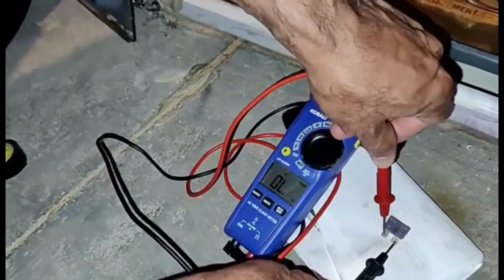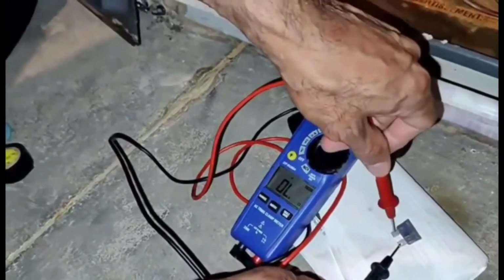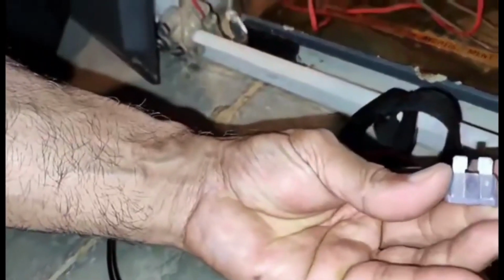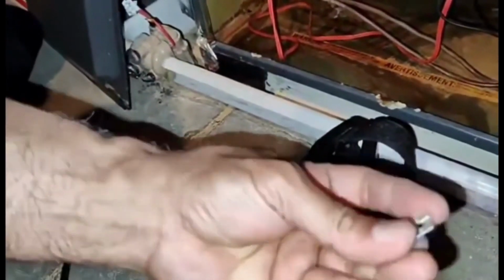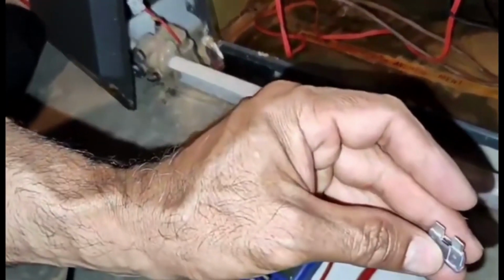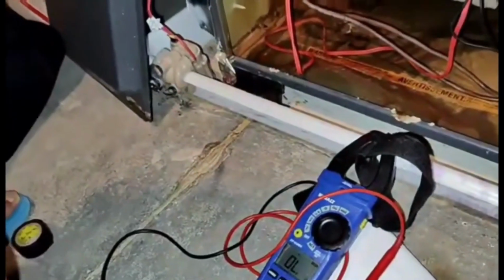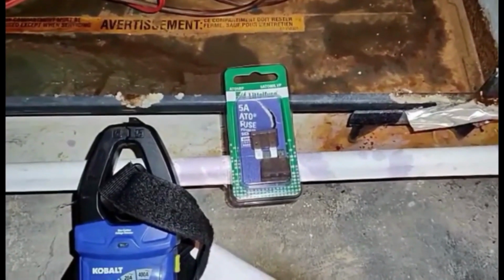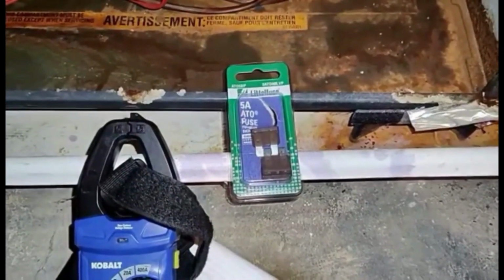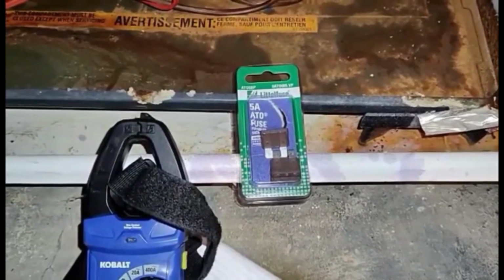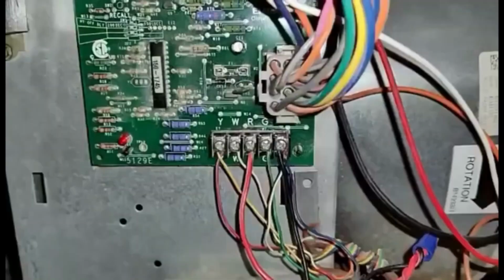So I found out that the fuse is burned out. If you look here, it's bad. So I'm going to replace this fuse, and let's see what's going on. I bought a fuse from AutoZone, so I'm going to put it in now, and let's see what's going to happen.